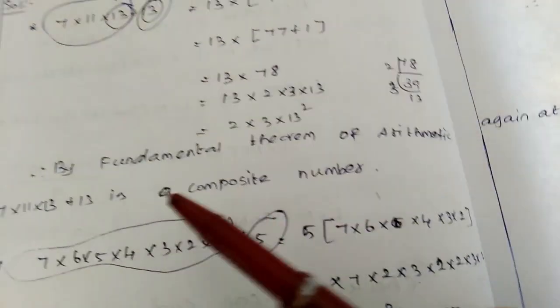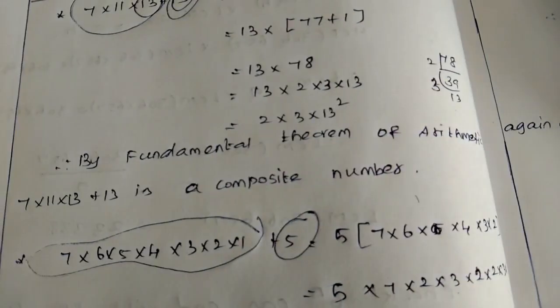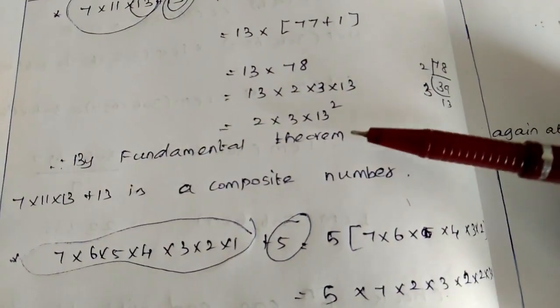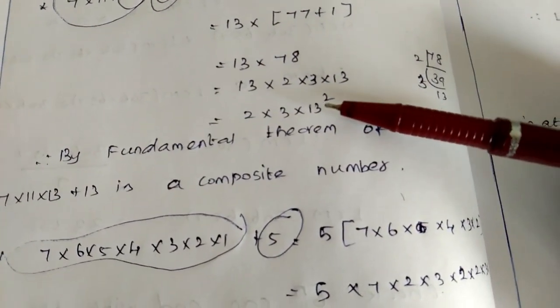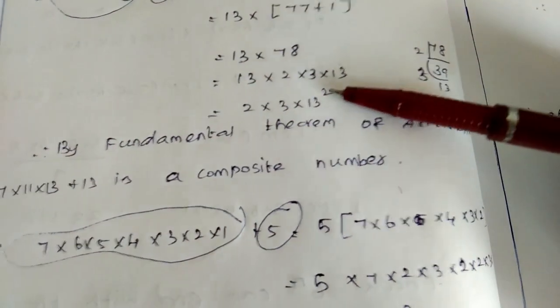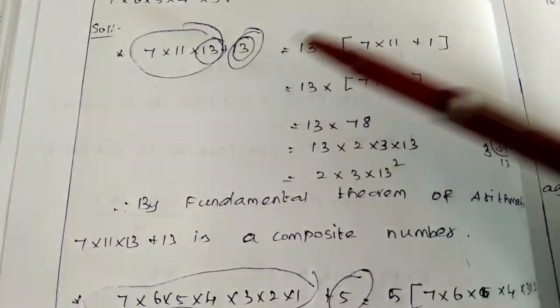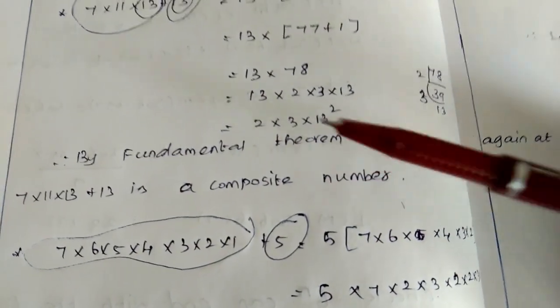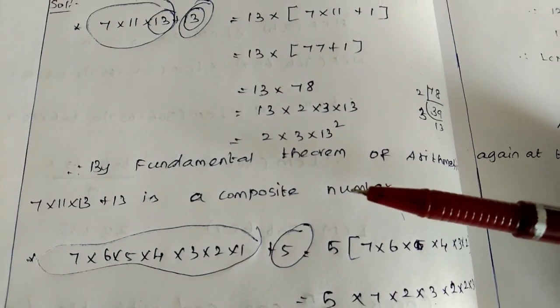All are prime numbers. So by the fundamental theorem of arithmetic, every composite number can be expressed as a product of prime factors. So this is a product of prime factors, and definitely this number is a composite number. Using the fundamental theorem of arithmetic, you can conclude this.